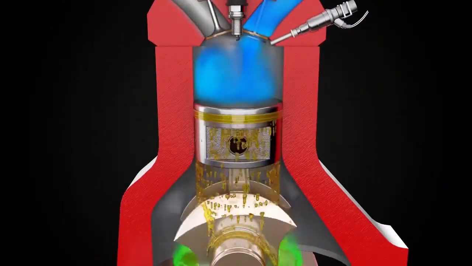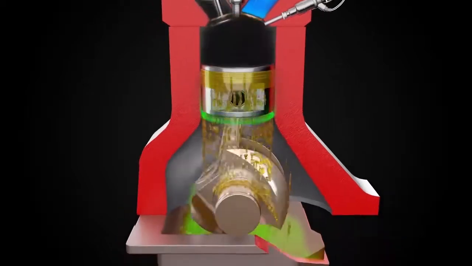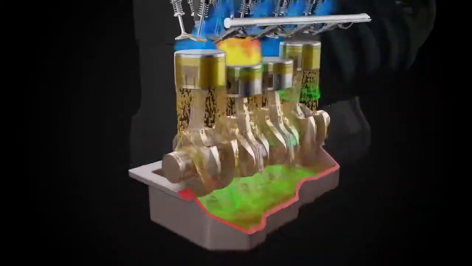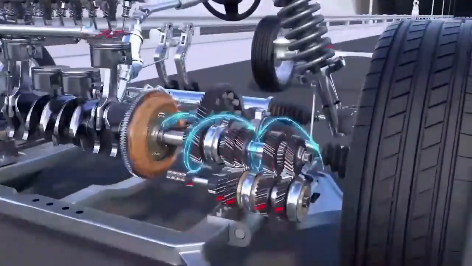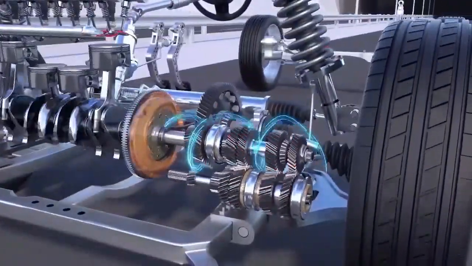Internal combustion engines use hot expanding gases to push against the piston. The downward movement of the piston is converted to rotational movement by the crankshaft. It is then directed through the transmission to the wheels of the car.